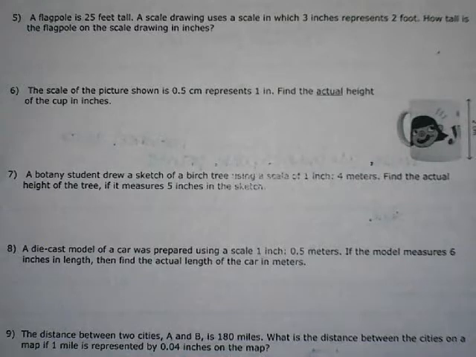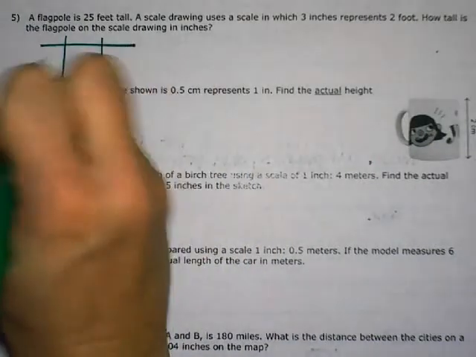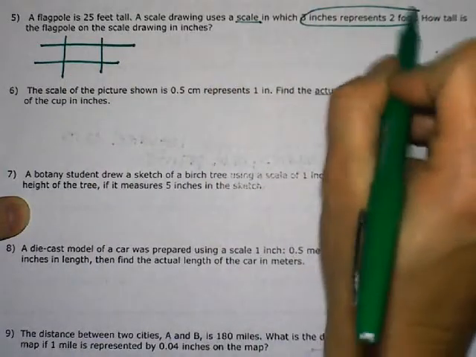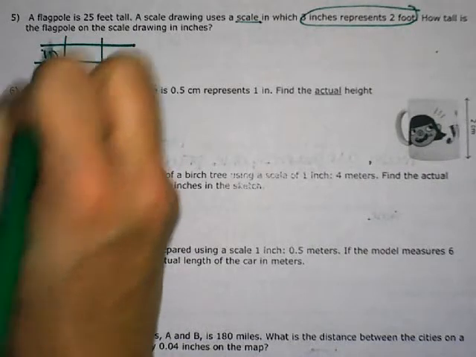A flagpole is 25 feet tall. A scale drawing uses a scale in which 3 inches represent 2 feet. How tall is the flagpole on a scale drawing in inches? So we're still going to set up the same one table. It says the scale is 3 inches, 2 feet. I'm still comparing inches to feet.